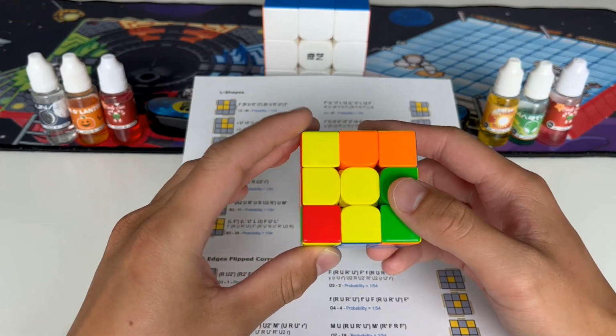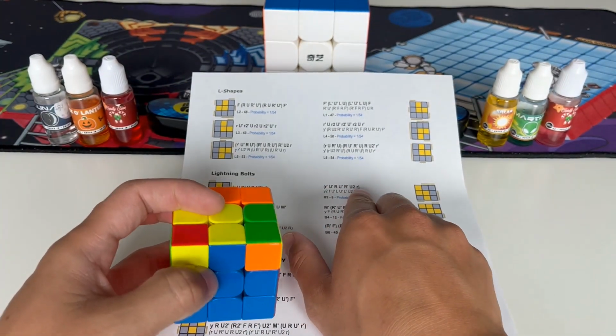Alright, so here's the second lightning bolt, or the banana case you may call it, and it's just the opposite of what we did, so it's like an anti-sune case. I just follow this top algorithm, and it goes like this.